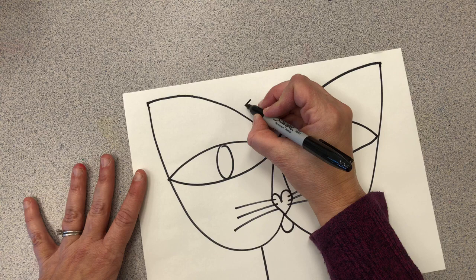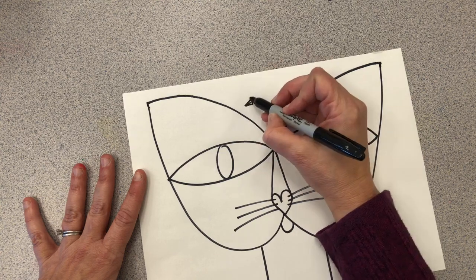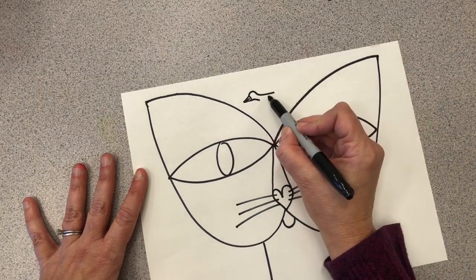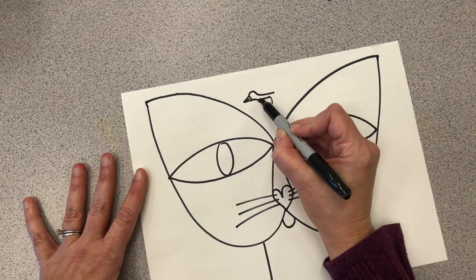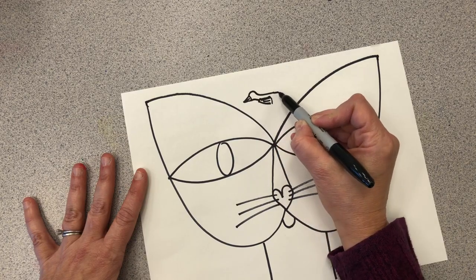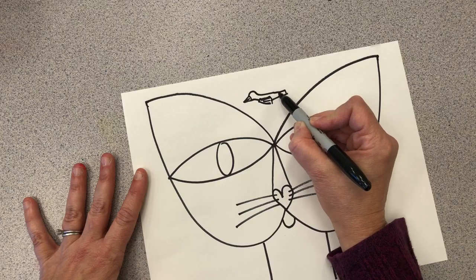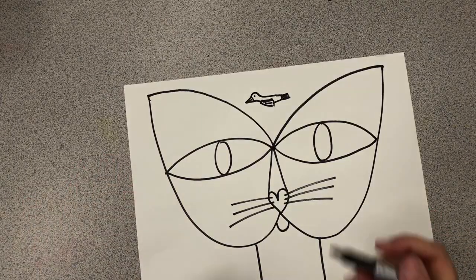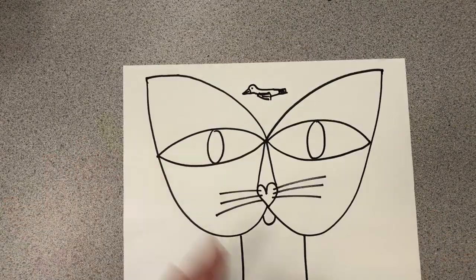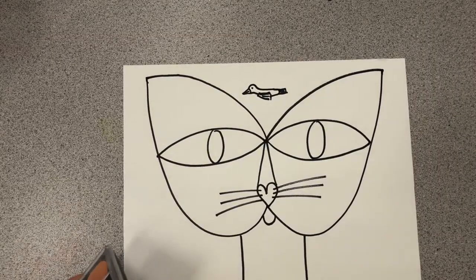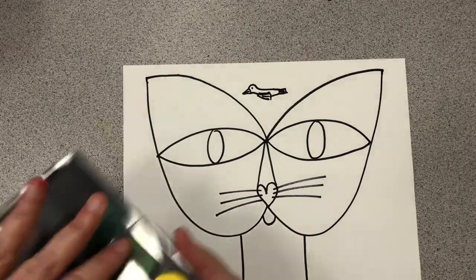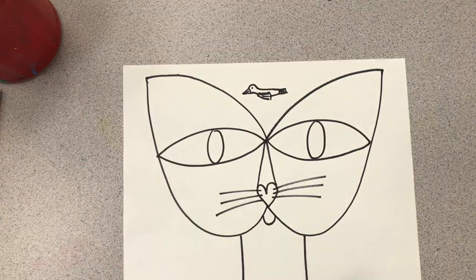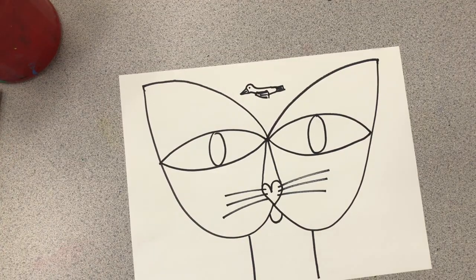So I'm going to just start with a little triangle, and then a curved line. And then I'm going to make the little wing. And a little tail. And there is my bird. Okay. And now we are going to color it. You can color it with crayon, colored pencil, marker, whatever you want to do. I just got these for the art room. There's some new watercolors that I've been wanting to test out, so I'm going to use them for this.